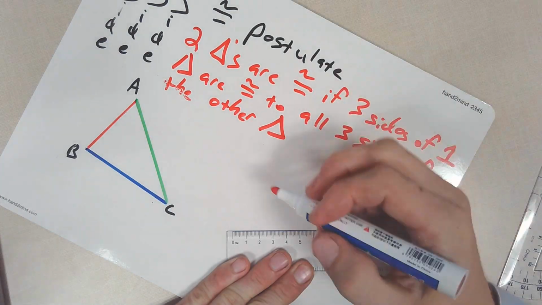Okay, so I'm going to draw my red line. This was 5 centimeters. I'll draw it like this. Sure, I'll draw a 5 centimeter and go back again. Draw a 5 centimeter.